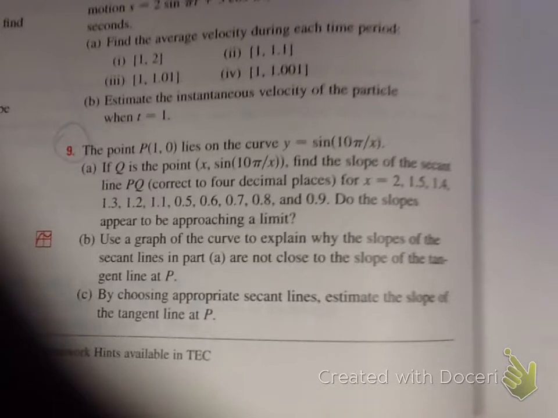Now for number 9, we're dealing with this curve, sine of 10 pi over x. And this curve that we're dealing with here is similar to the one we did in our notes, the very last example. The difference here between this curve and the curve from the notes is we have this extra factor of 10 pi in the numerator.